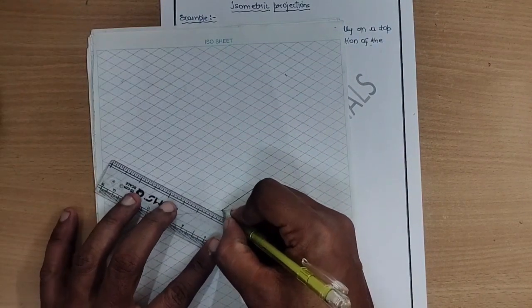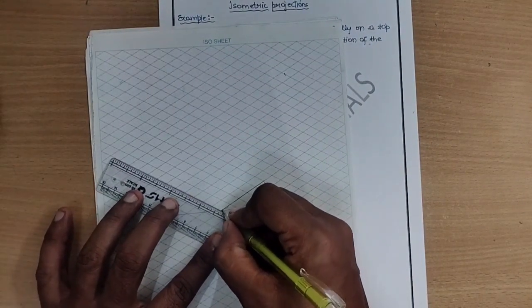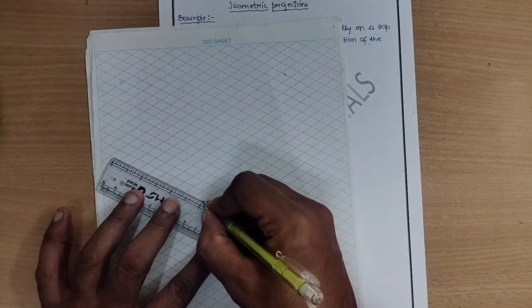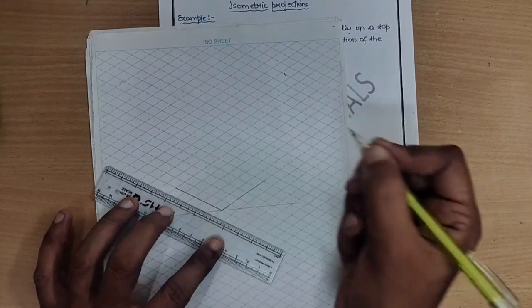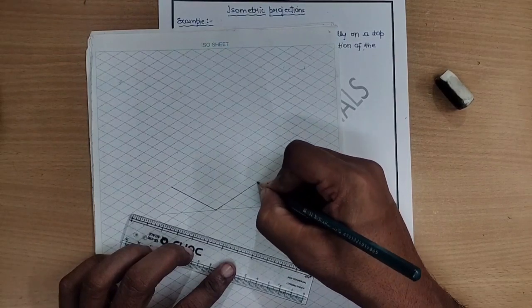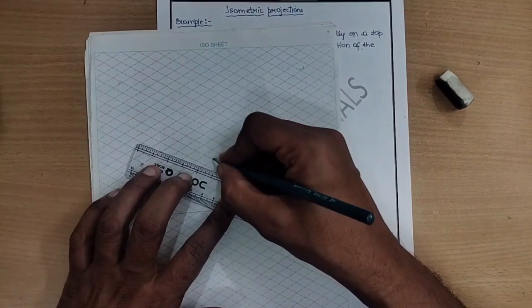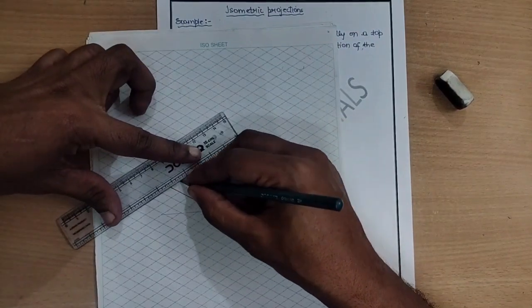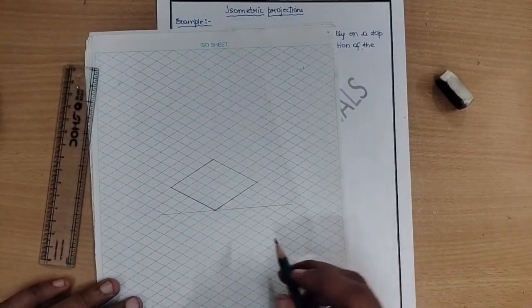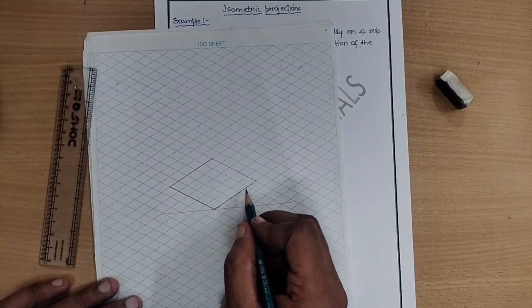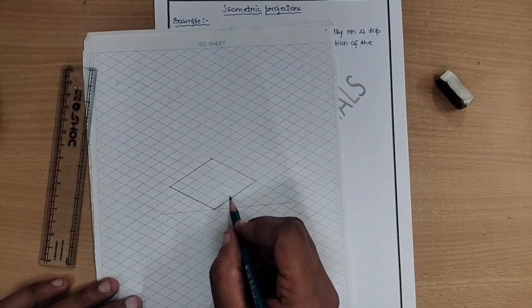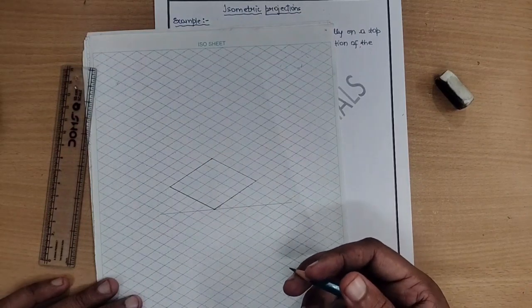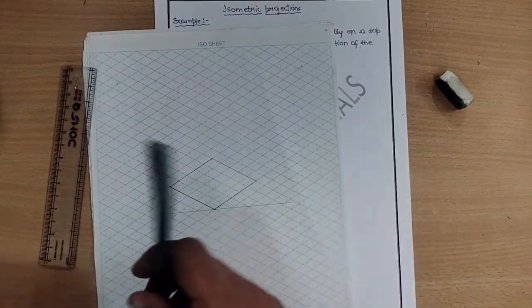Similarly, from this end, measure ISO 50, that is cover 5 ISO intersection points, 10, 20, 30, 40, 50. From this point, once again, cover 5 intersection points. The point is here. Draw a line. Similarly, from this point, draw one more line. So what is your observation? The front two lines are object lines. It is clearly visible. It is darkened. The rear two lines are invisible. Later, they have to be removed. As of now, I have drawn with the minimum thickness.